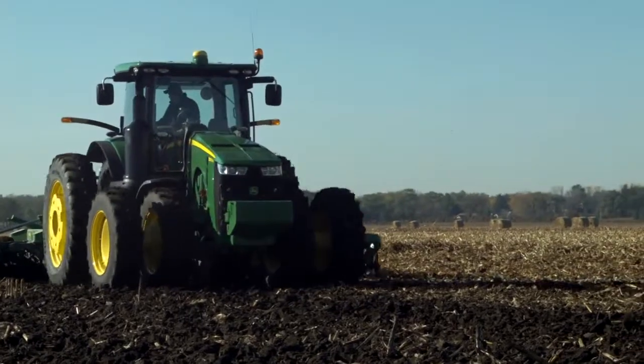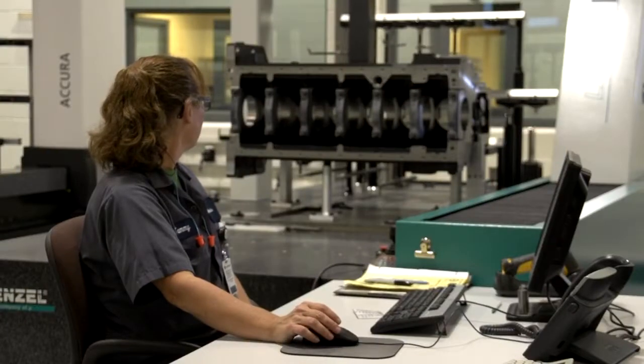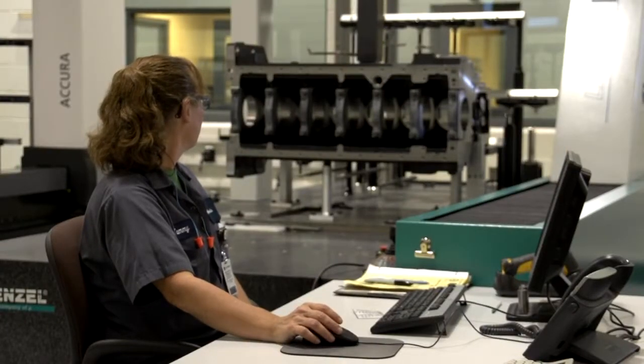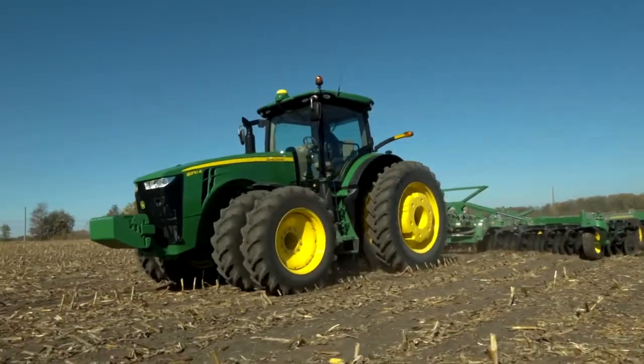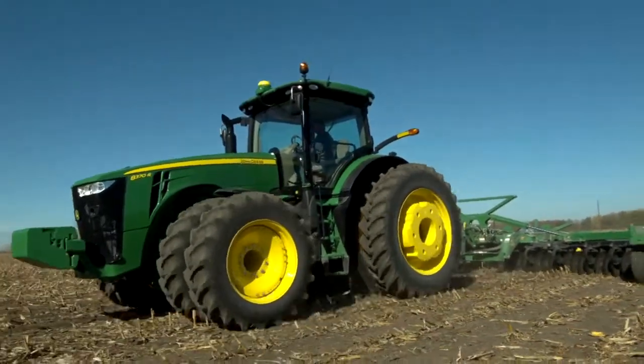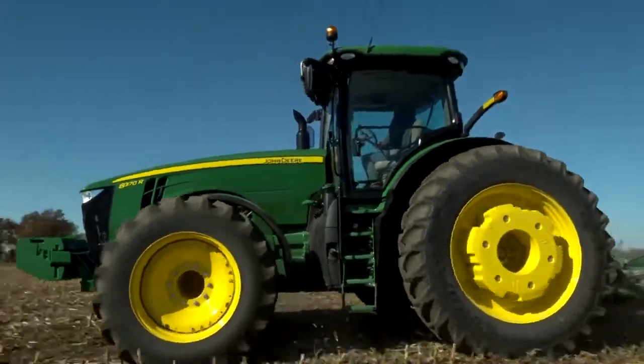Now you might be wondering how John Deere determined these full auto settings. Well, engineers gathered and analyzed data through product development and testing in many applications. This information was used to determine the settings where the tractors perform best in most field applications and conditions.